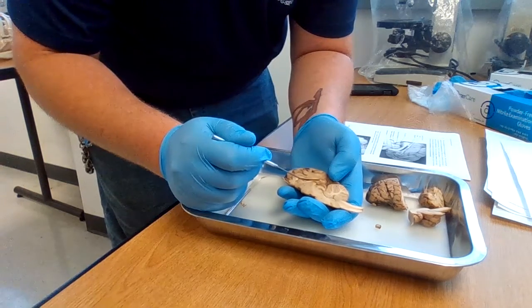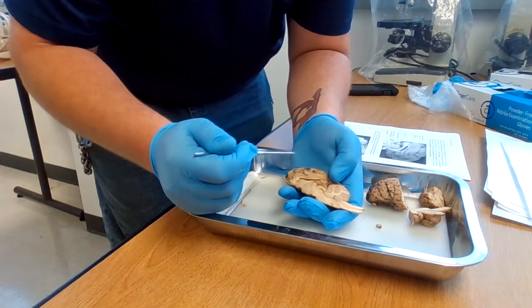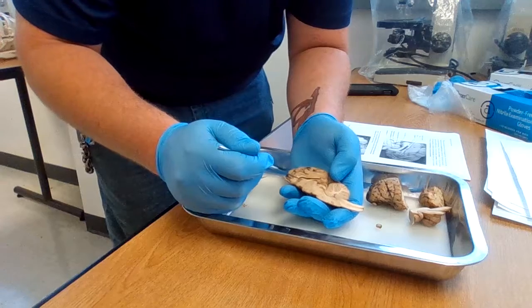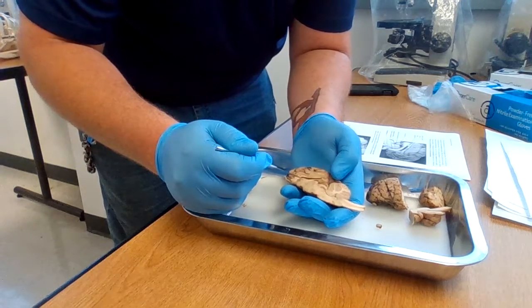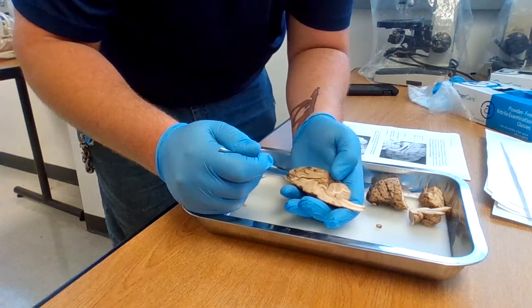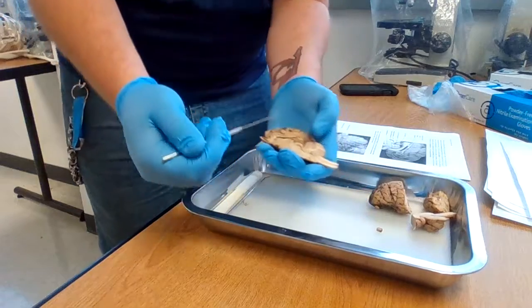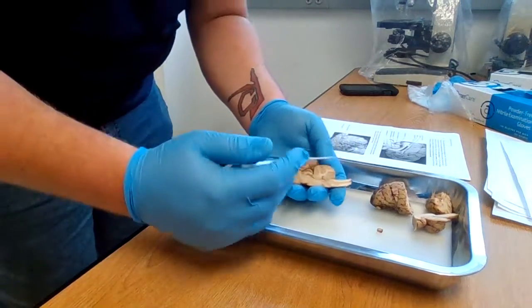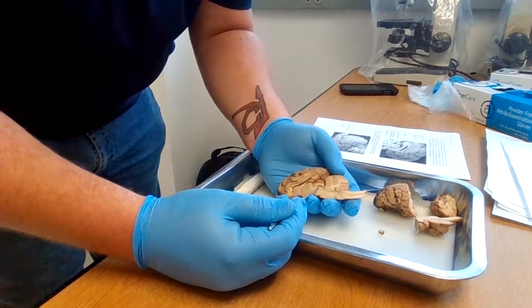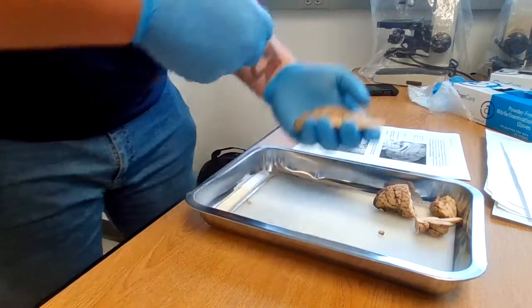Posterior commissure, the massa intermedia, the anterior commissure, and then the hypothalamus. As well as the cerebral aqueduct, as well as the fourth ventricle.